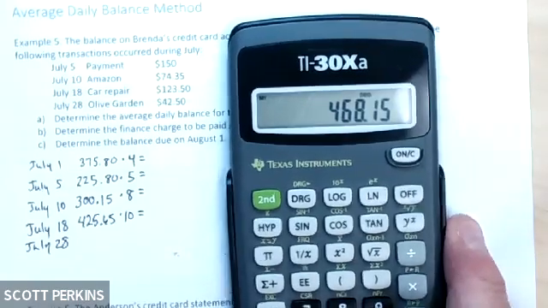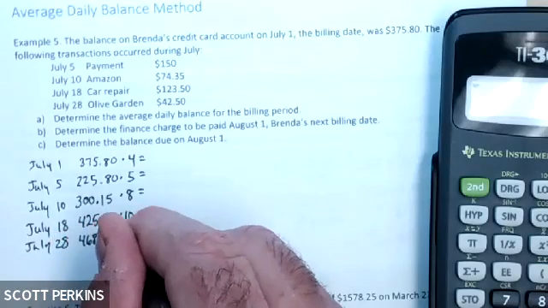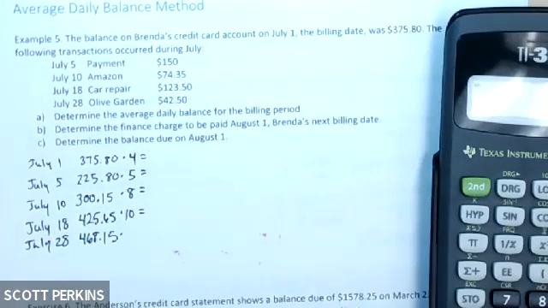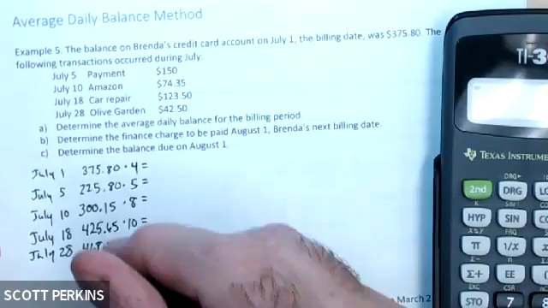So it's $468.15. And then write down how many days, 20 seconds. So that's the 28th, 29th, 30th, 31st. That's the last day. There are 31 days in July, so that's 4 more days.